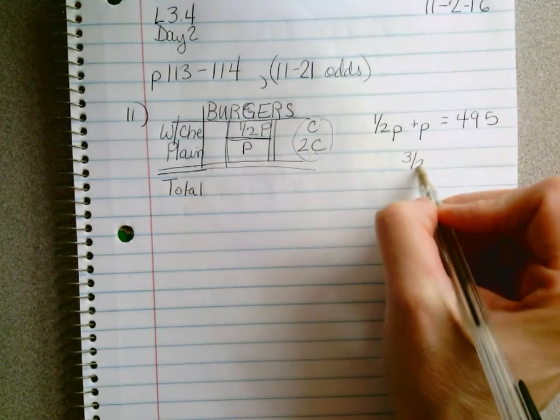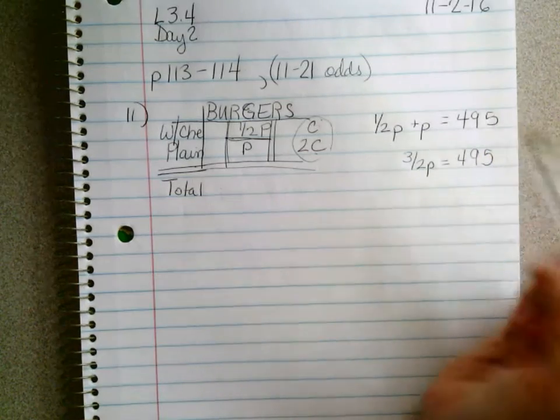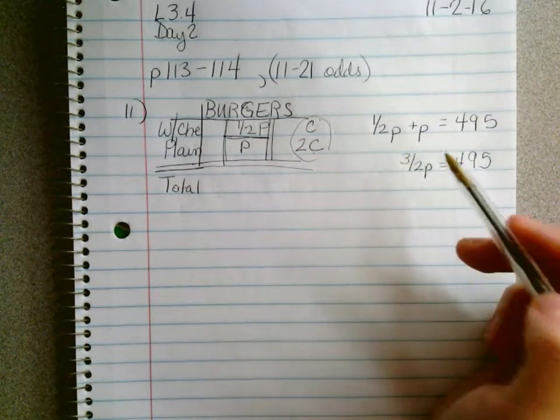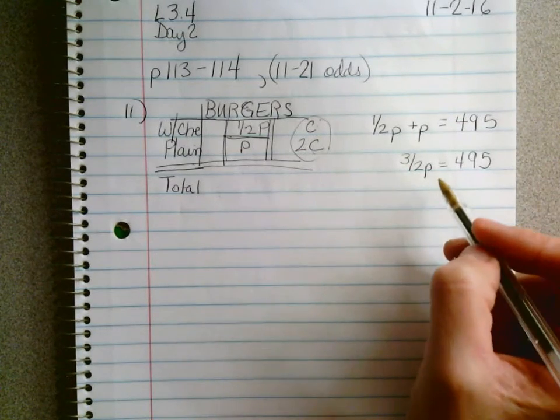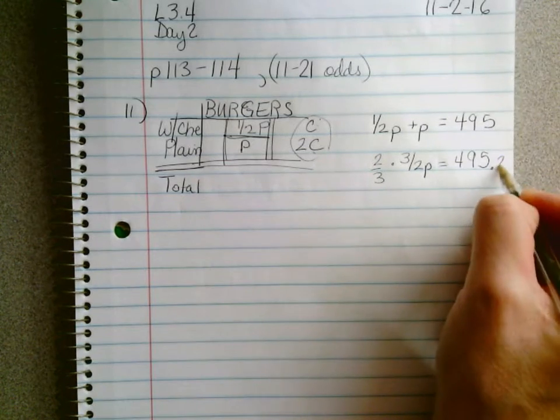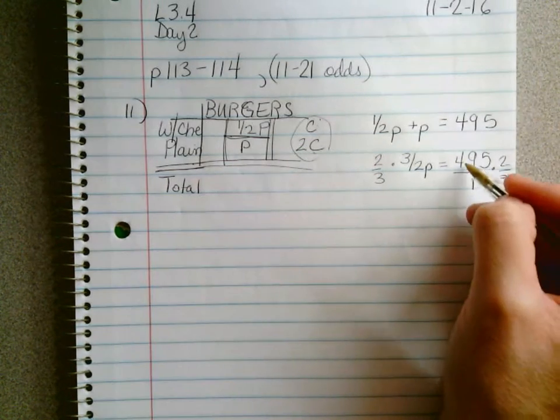So 3/2 P equals 495. Where did I come up with 3/2? I just added them. Yep. Can't divide by a fraction, so I'll multiply by the reciprocal. Is 495 divisible by 3?